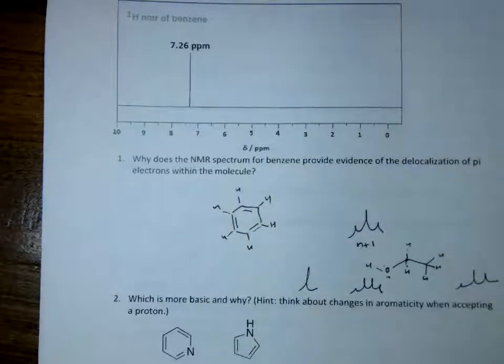This peak does not appear as if it has any neighbors at all, which means each of these is identically the same. So if all of these hydrogens are identically the same, that means that those electrons are perfectly delocalized around it and they're all experiencing the exact same environment.